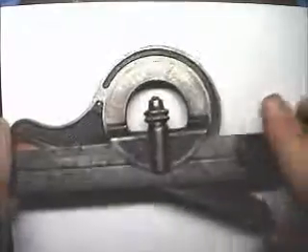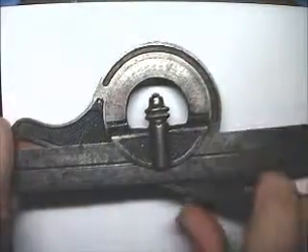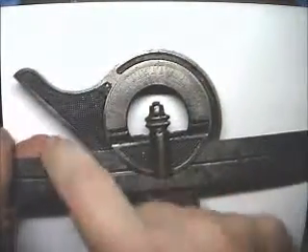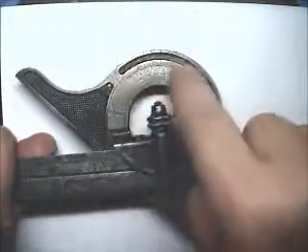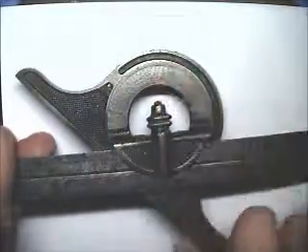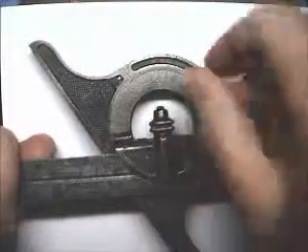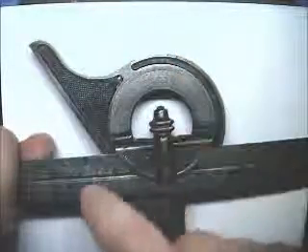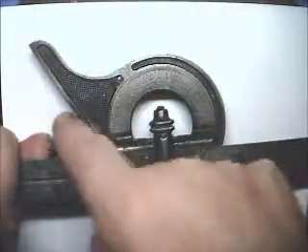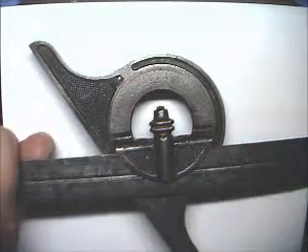Here's another device that you can measure angles with in construction. You see, here's the protractor, and then this angle right here is read on the protractor. This is the index right here, and right there you would read how big that angle is.